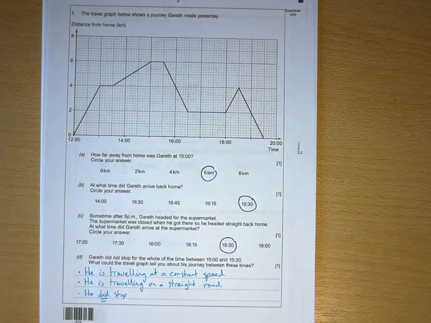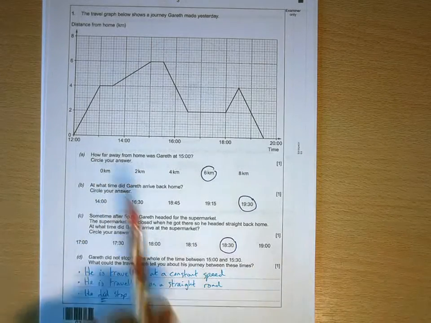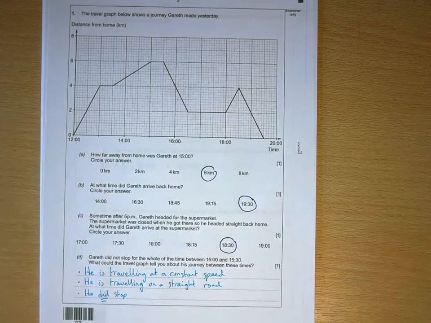The other sort of mistakes then that kids were making was to say that they were travelling on a straight road or a flat road. I think if they'd have commented that the road was parallel to Gareth's home, then they'd have got the mark for that, but didn't see very many, if any, uses of the word parallel.